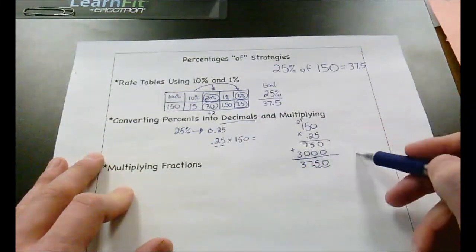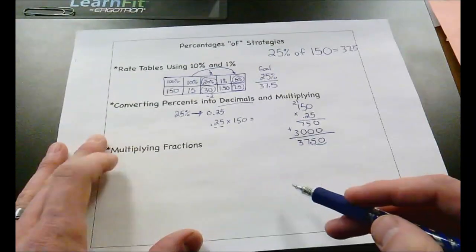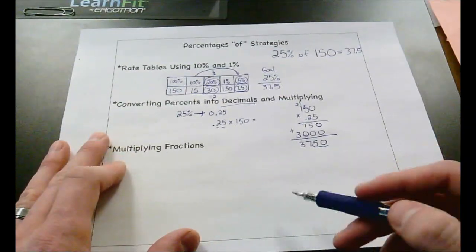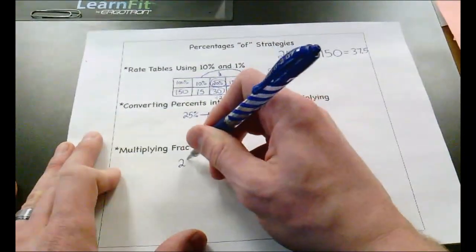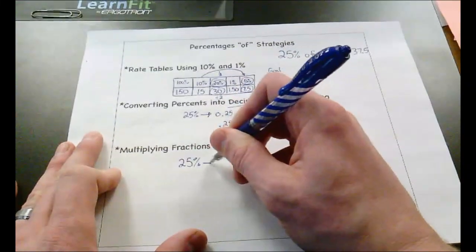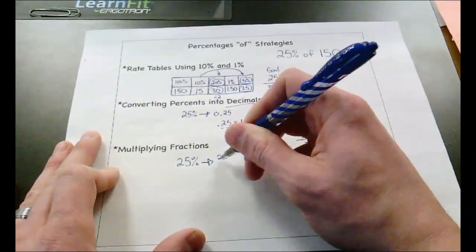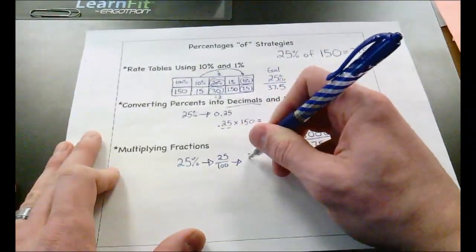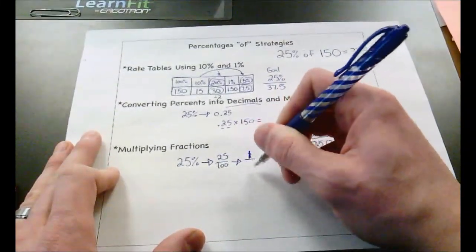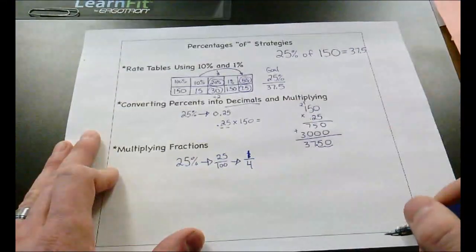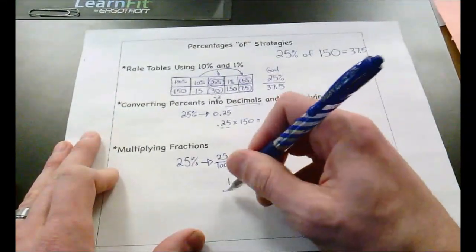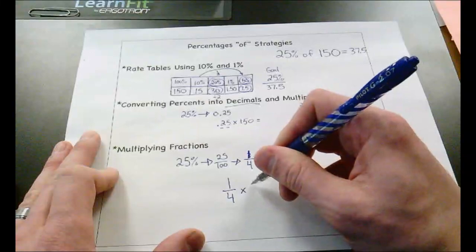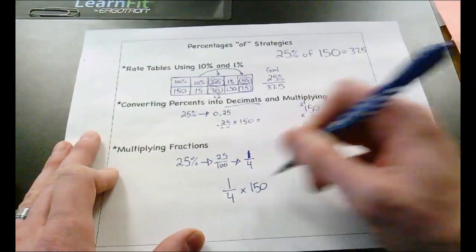This is strategy 2. Strategy 3 is understanding that I can turn a percent into a fraction. Well, 25% is the same thing as 25 out of 100. And simplified, that's the same thing as 1 over 4. So 1/4. And now multiply 1/4 times 150.